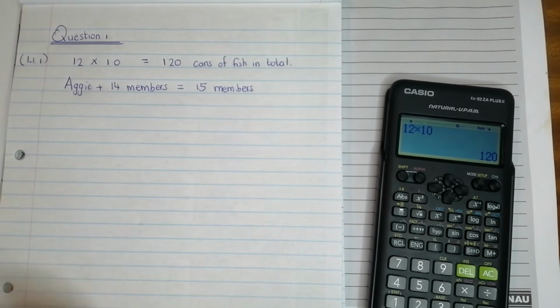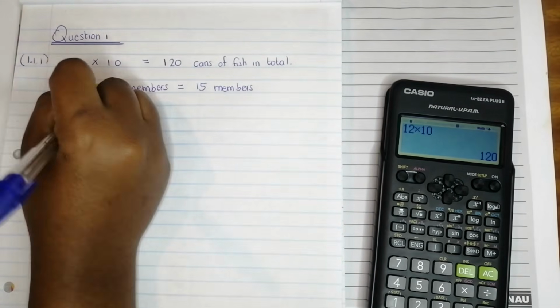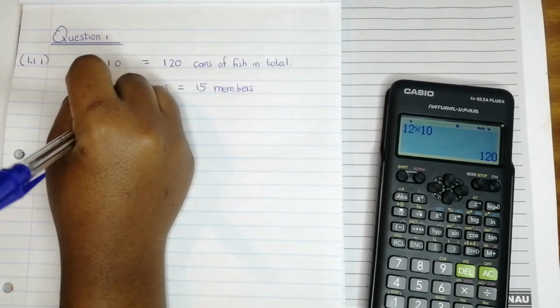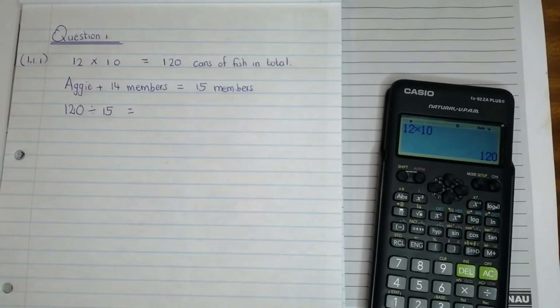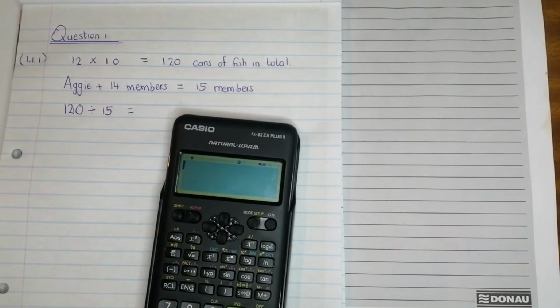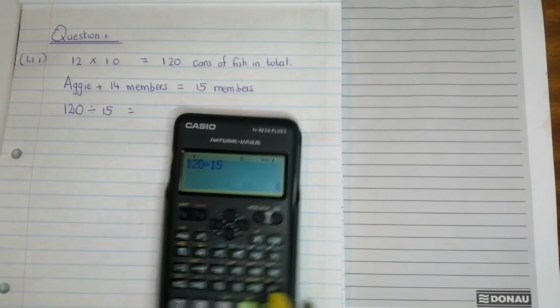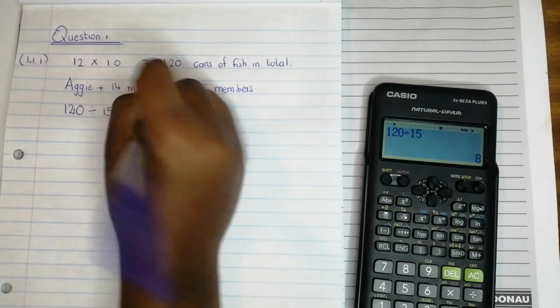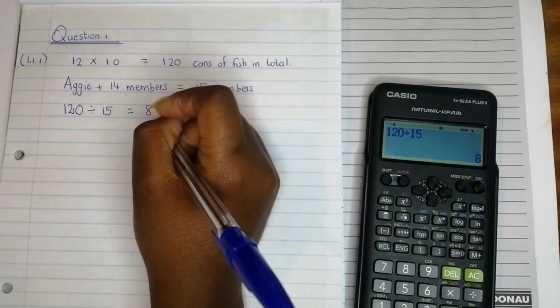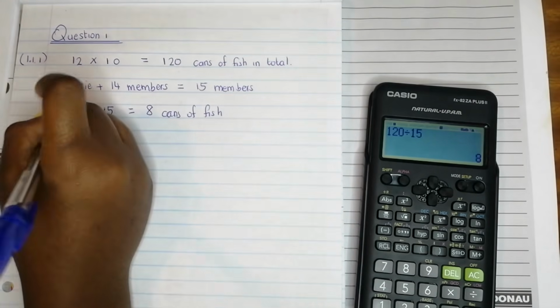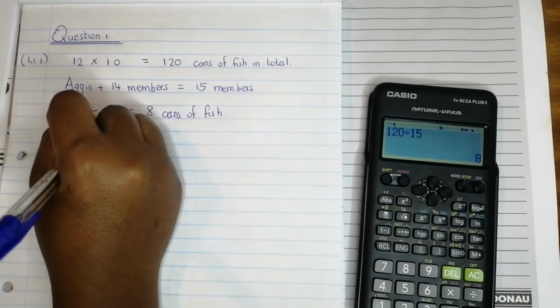So then we're going to take the 120 cans of fish and divide it by the 15 members to get how many cans of fish each member will get. So 120 divided by 15 is equal to 8. So each member will receive 8 cans of fish. I'm just going to write that. Each member.